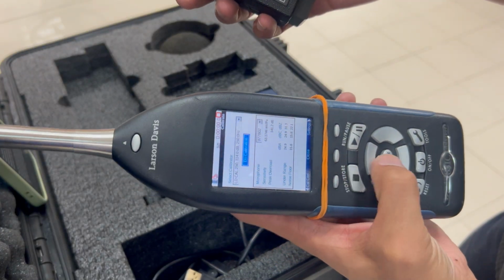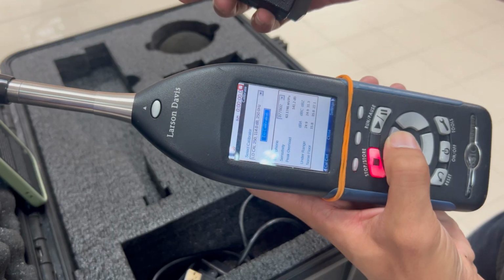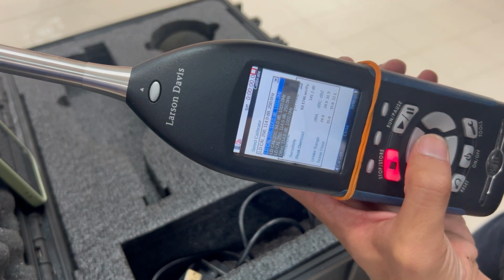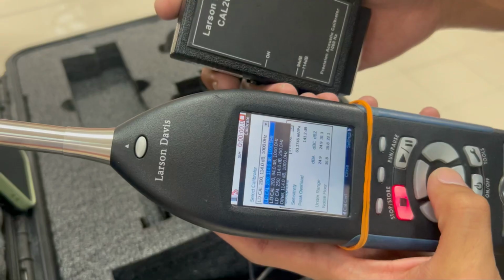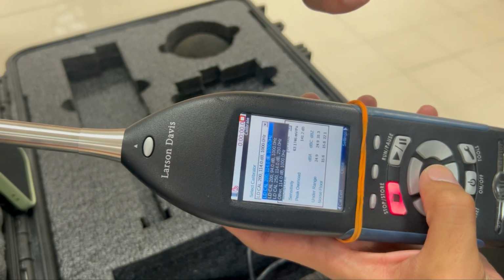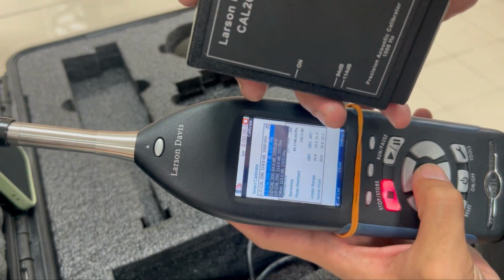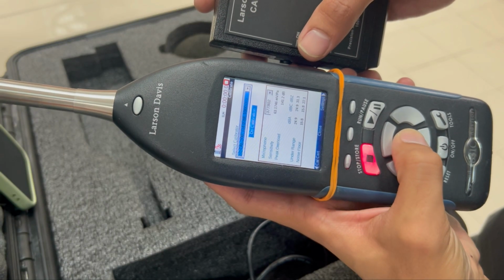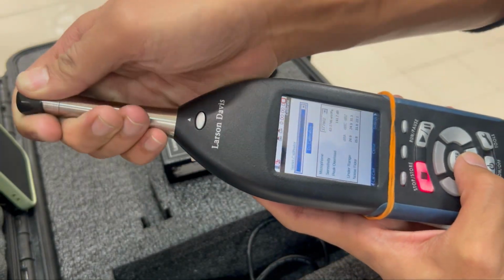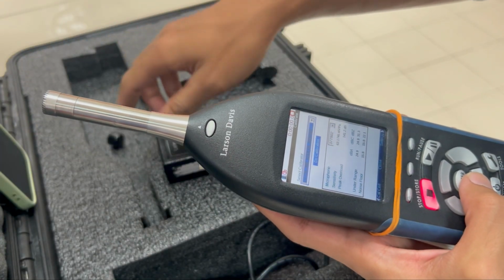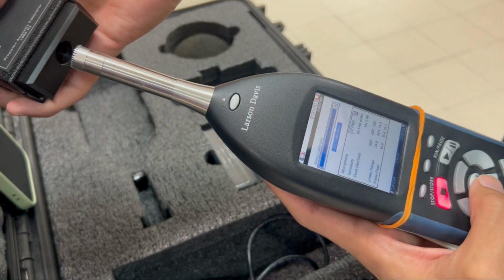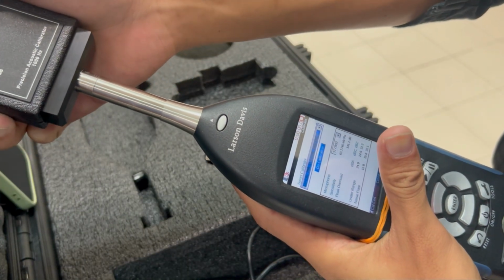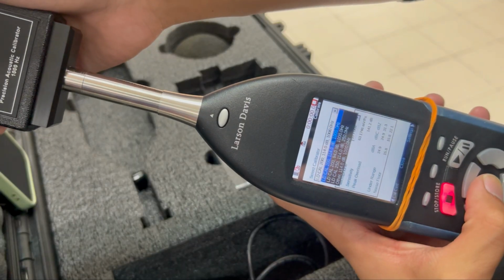Alright, and then select our calibrator. For this, we're going to use LD Cal 200, 114 dB, 1000 Hertz. Select calibrator, make sure it matches the calibrator model. So for this calibration, we're going to use LD Cal 200, 114 dB, 1000 Hertz, and then open the cover of our SLM meter, connect the meter to the calibrator, make sure to turn on the calibrator and select do calibration.